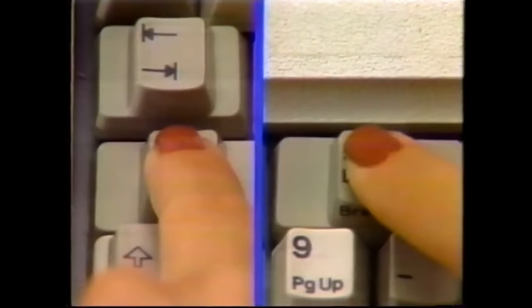Now list your program. Now run your program. Remember how to stop it? Control Scroll Lock will do it.